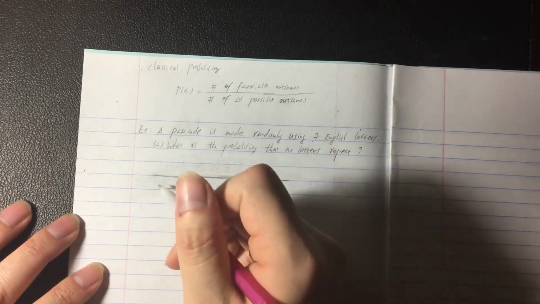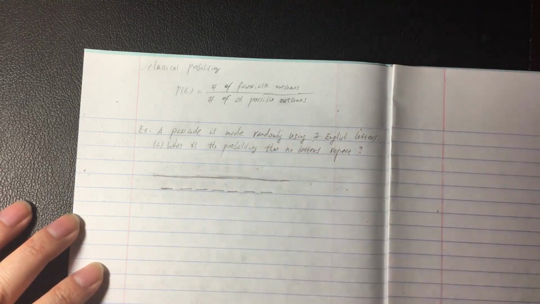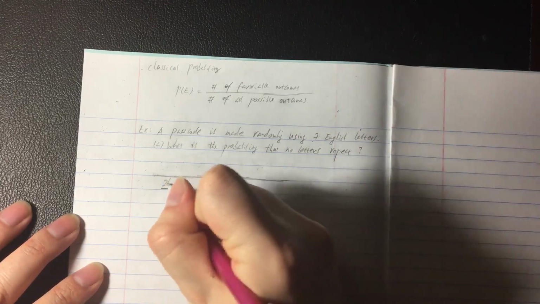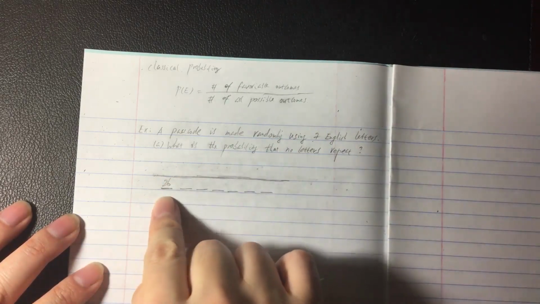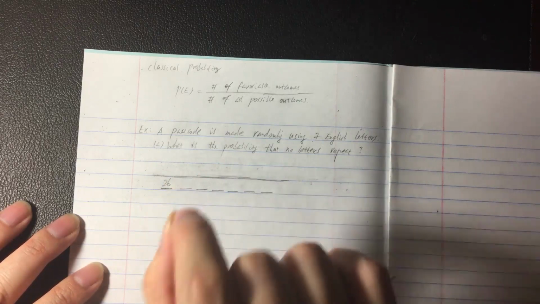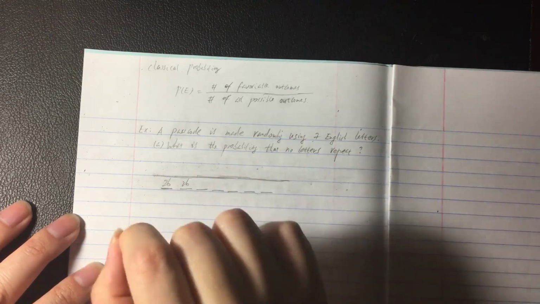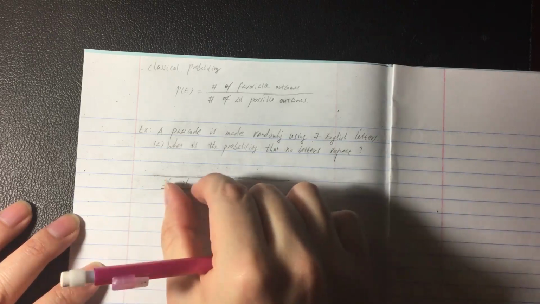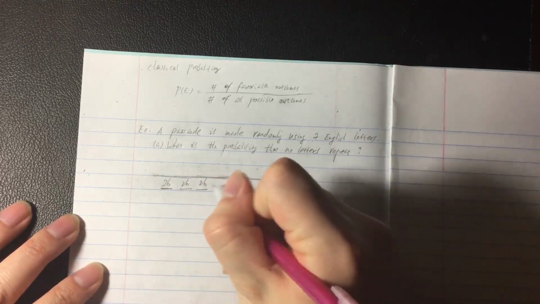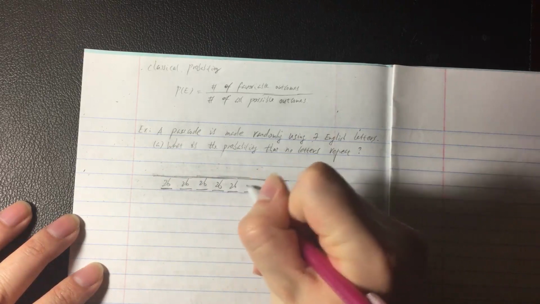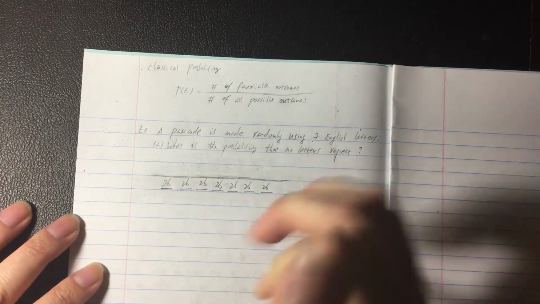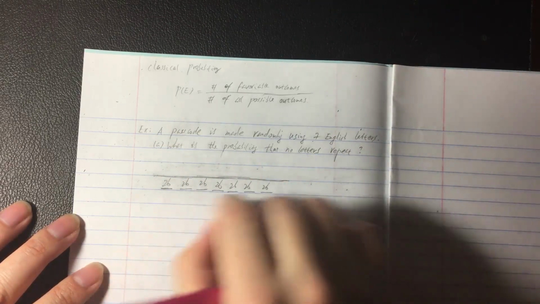For the first letter, it could be A, B, C up to X, Y, Z. So there are 26 choices. There are 26 letters in total. First letter, there are 26 choices. Also, for the second letter, there are 26 choices. That means we have 26 ways to choose the first letter, the second letter, and 26 ways to choose the third letter, the fourth, the fifth, the sixth, the seventh. We have 26 ways to choose each letter.